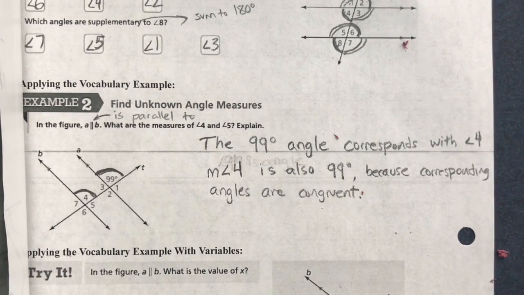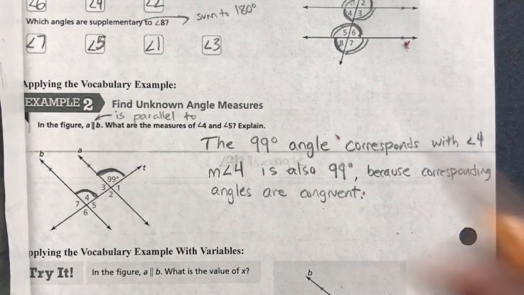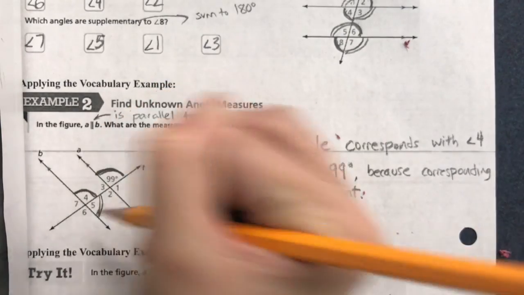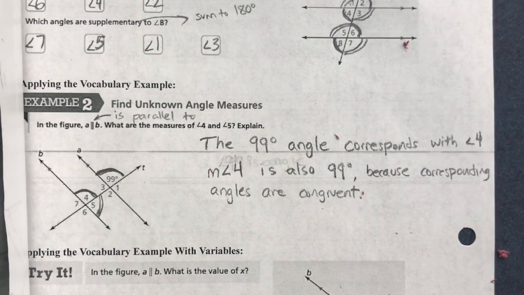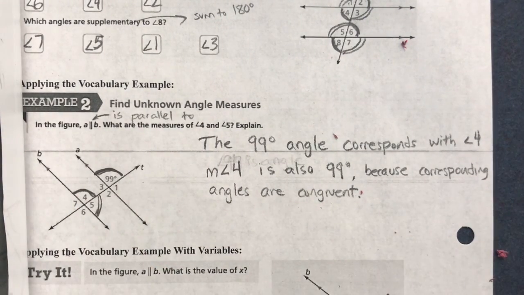Okay. And then, all right, well, what about angle 5? Angle 5 is different. It's not corresponding. Let's look at its relationship with angle 4.